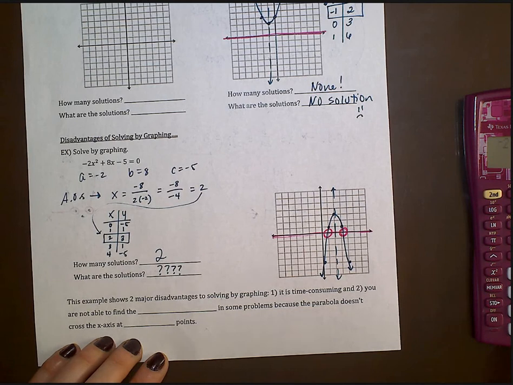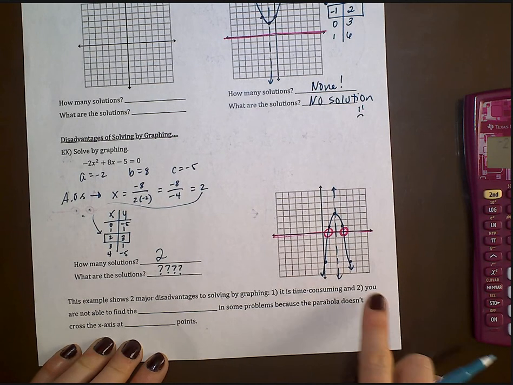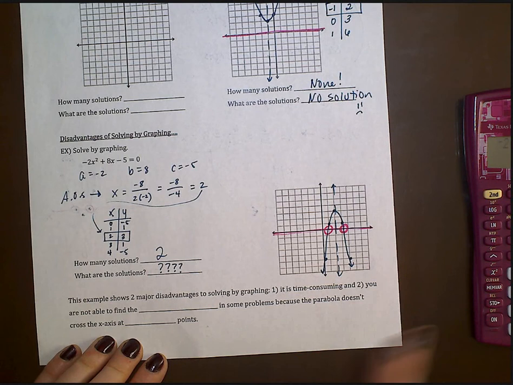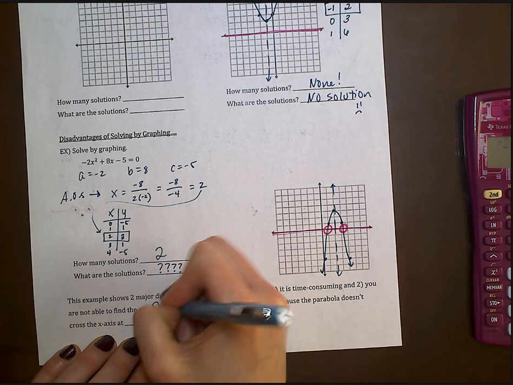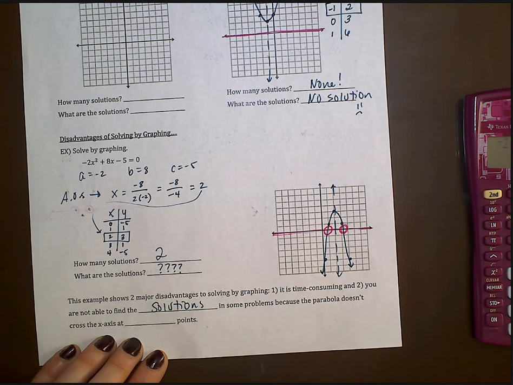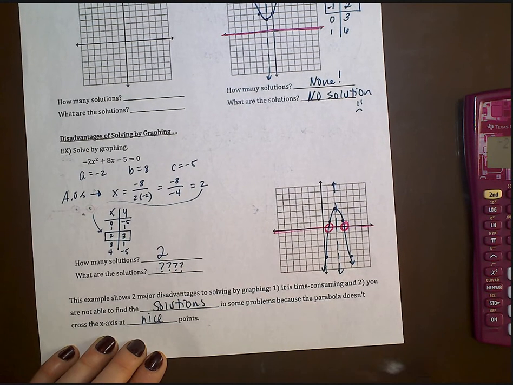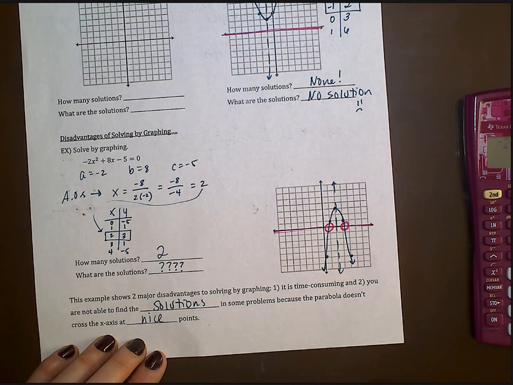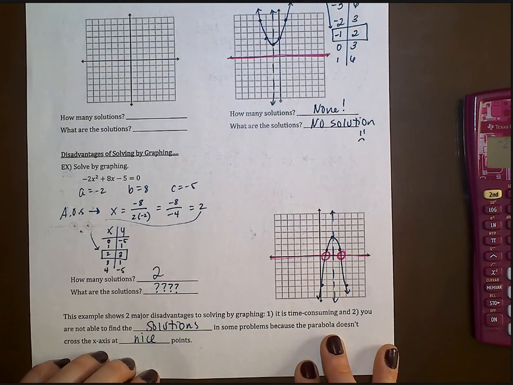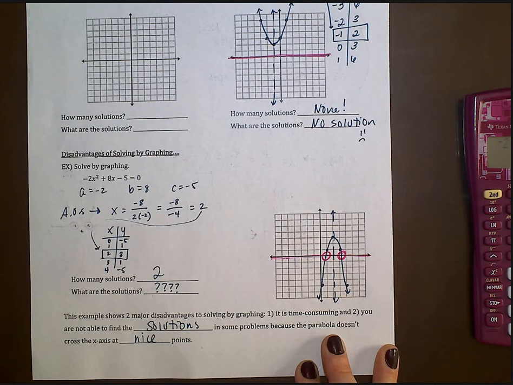So first disadvantage. Second most important disadvantage, you're not able to find the solutions in some of the problems if the parabola doesn't cross at nice points. Or like I said, if the answer is a decimal, you will never be able to say that from using graphing. Okay, so that's why we need more methods. Yay, stand by for the next method, next lesson.